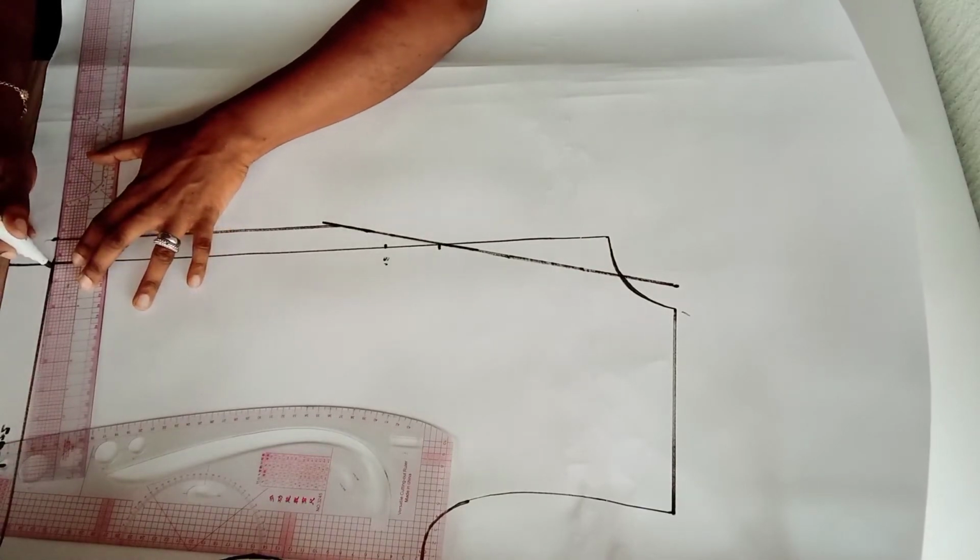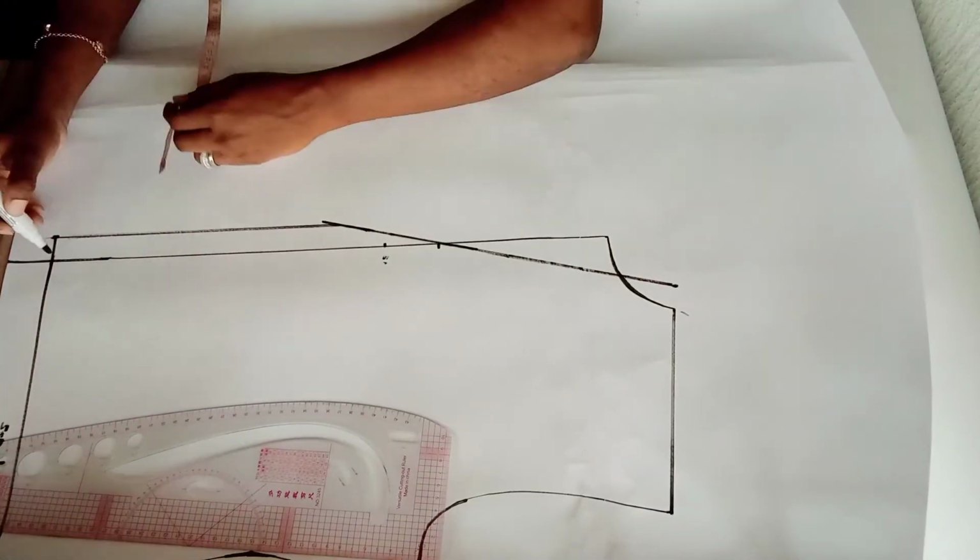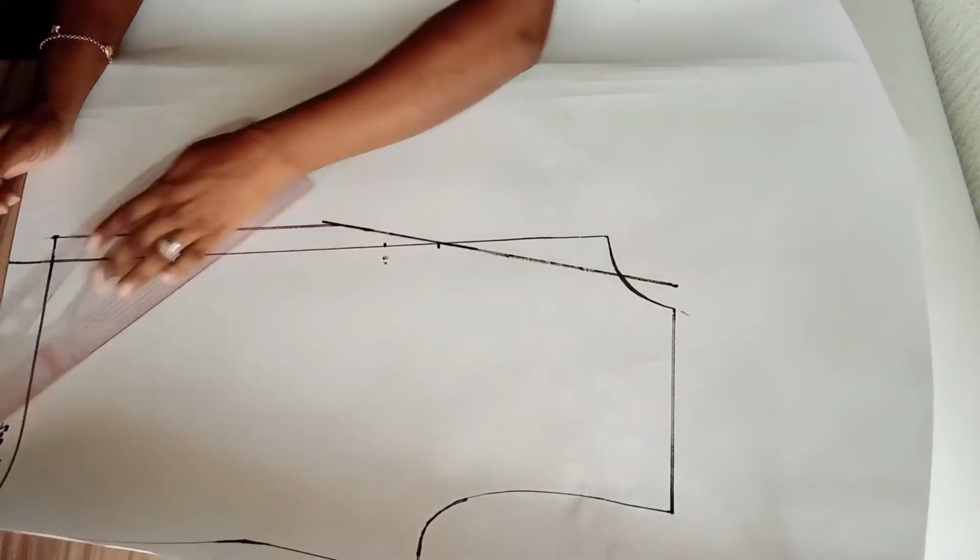Now you can choose to curve the hem if you like. Just mark 1 inch from the edge there and curve it like so.